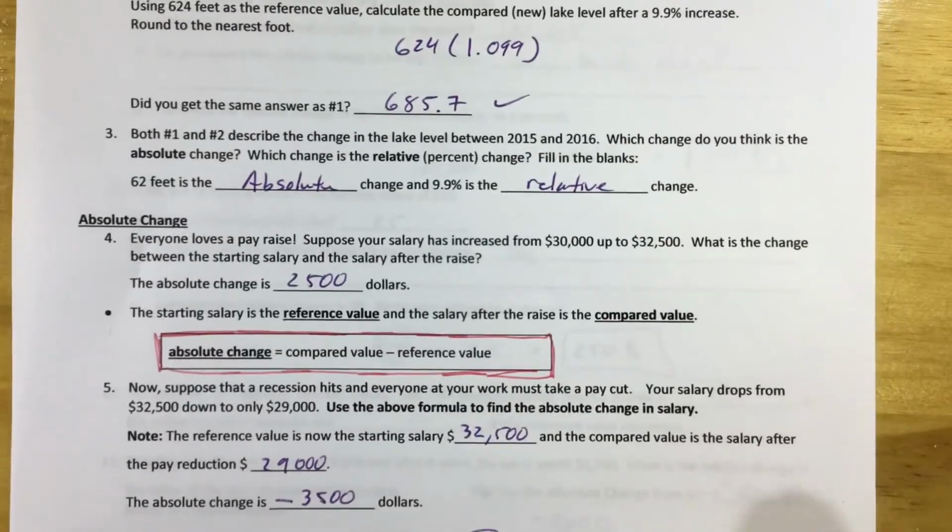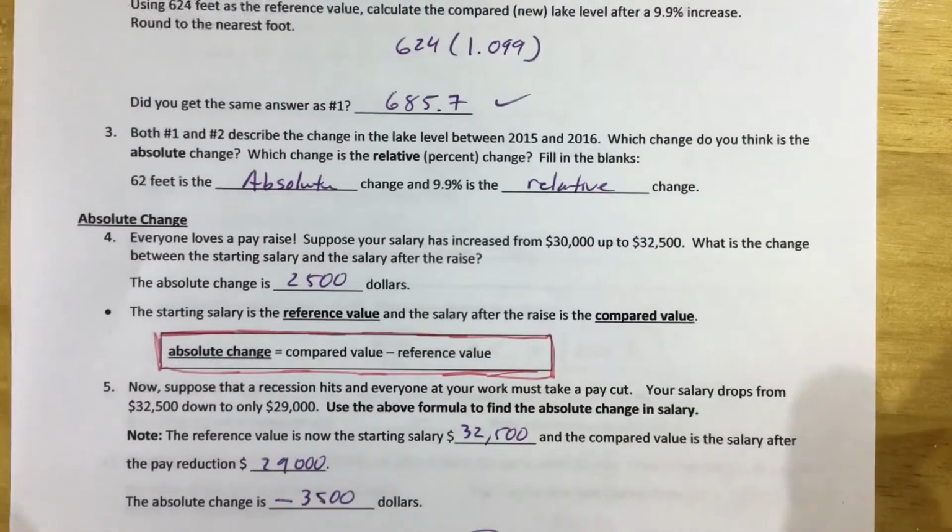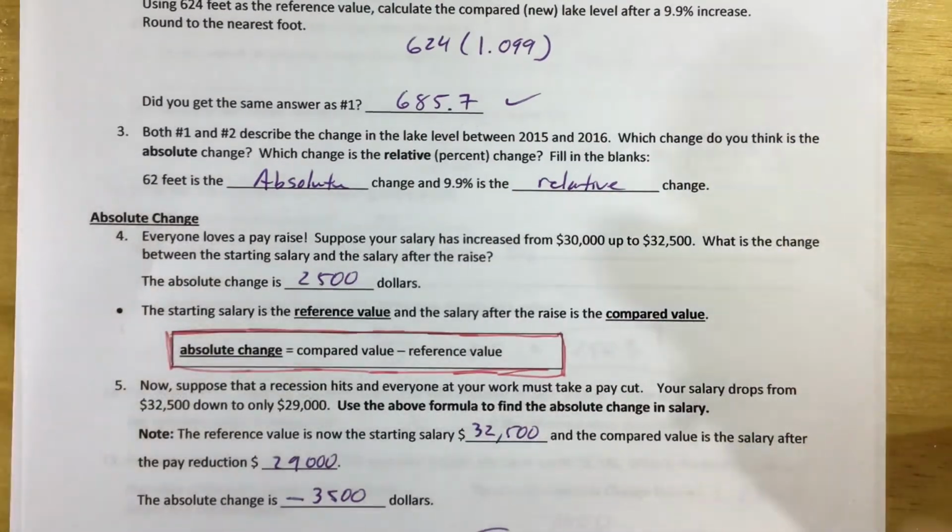Okay, now for the rest of this page, we're going to talk just about absolute change, not any percentages.